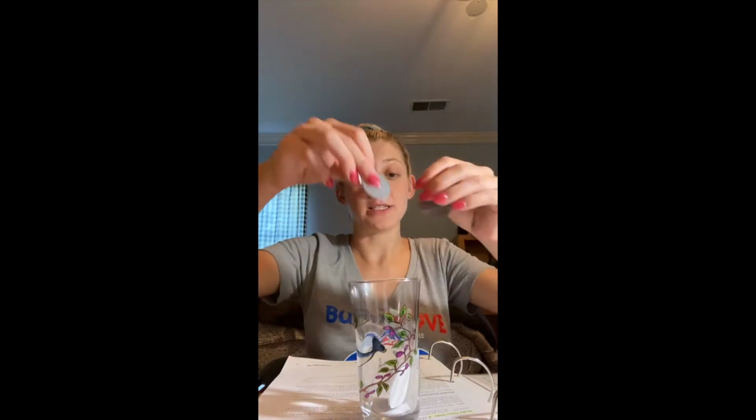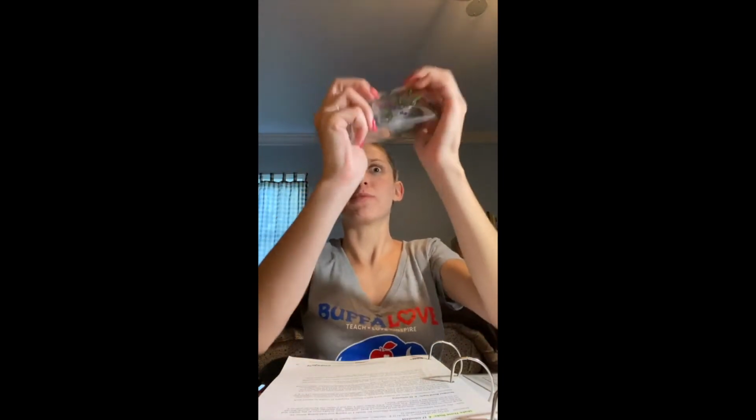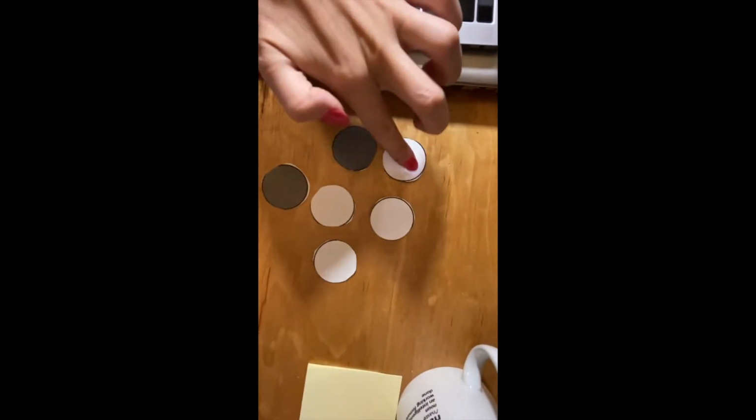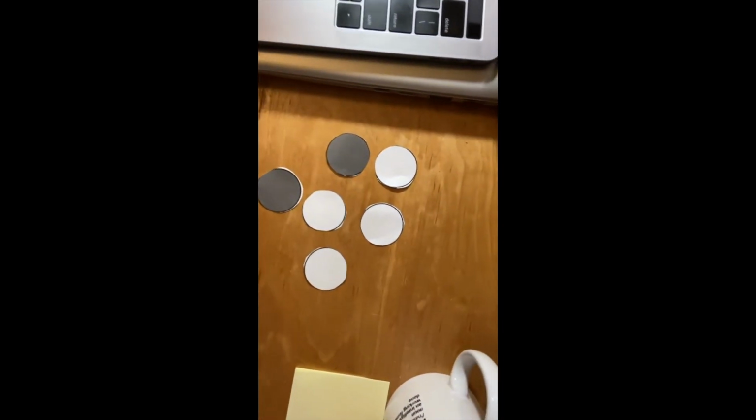I'm going to put my discs back in my cup or in my hands if I was shaking them in the hands. Shake, shake, shake, shake it up really good. And pour them out on the table in front of you. Okay, let's see what I got this time. Okay, I'm going to show you. I got 4 white discs. And how many gray discs? Show me on your hand.